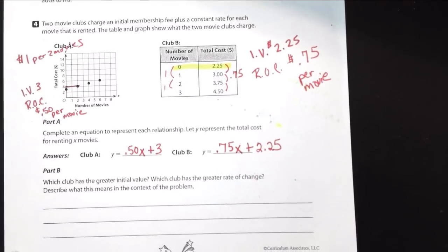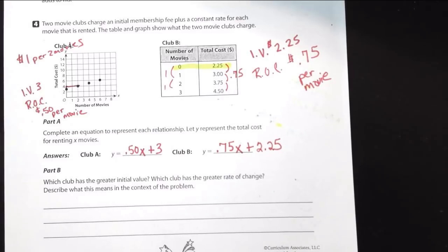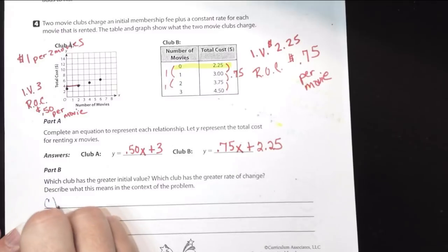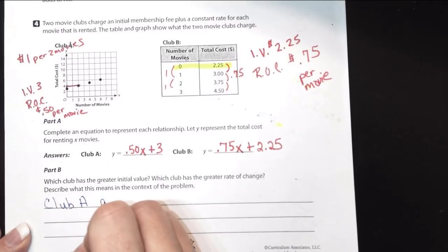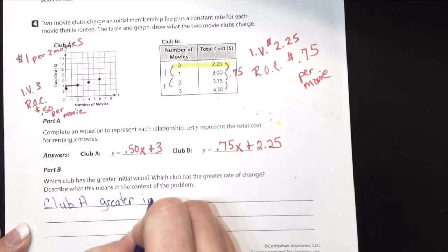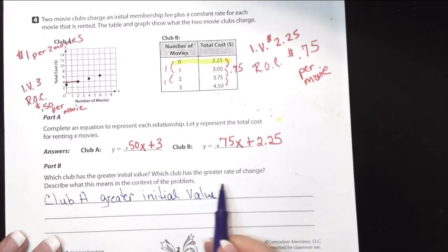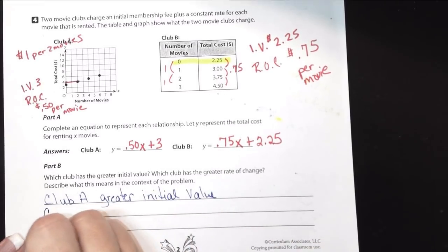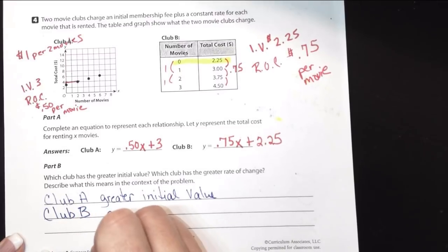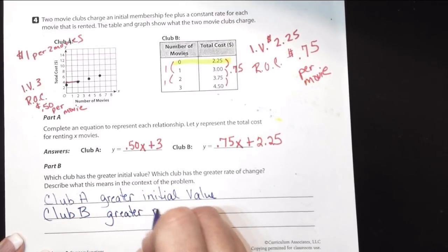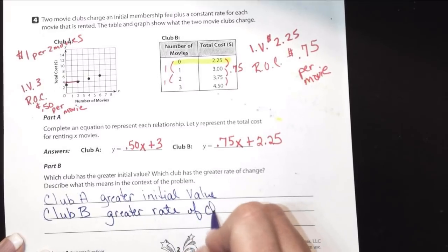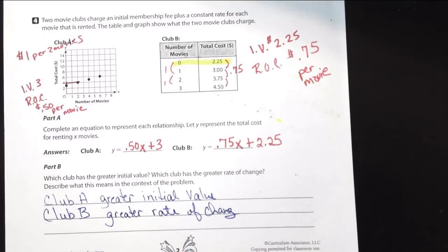Okay. All right, then the last part says which club has the greater initial value. So which one has greater initial value, which would be 3. So Club A. It says which club has the greater rate of change. That's Club B. All right, and then it says describe what this means in the context of this problem.